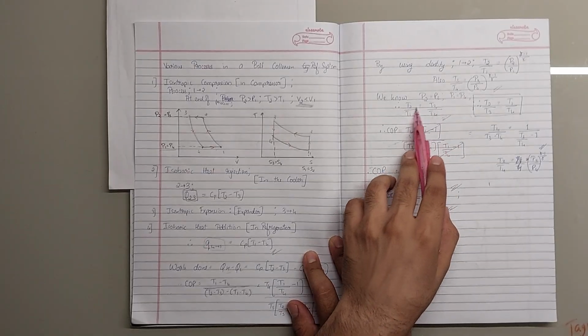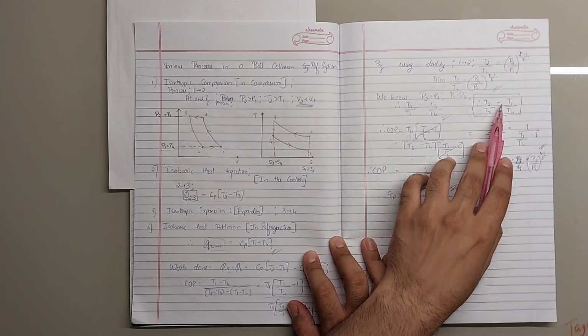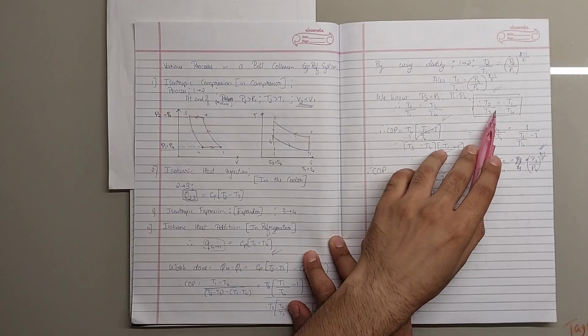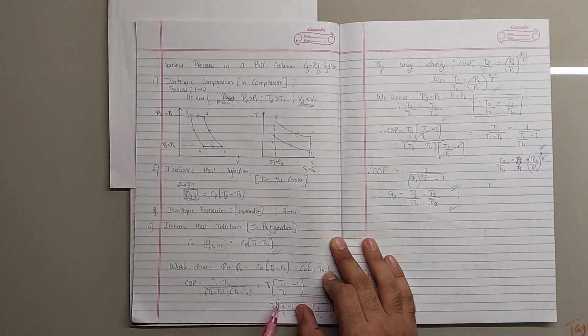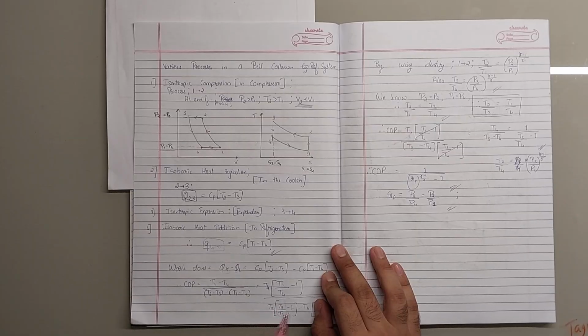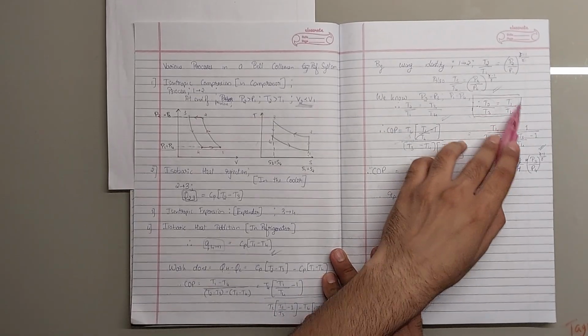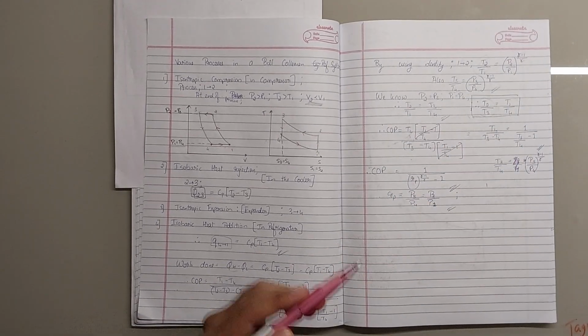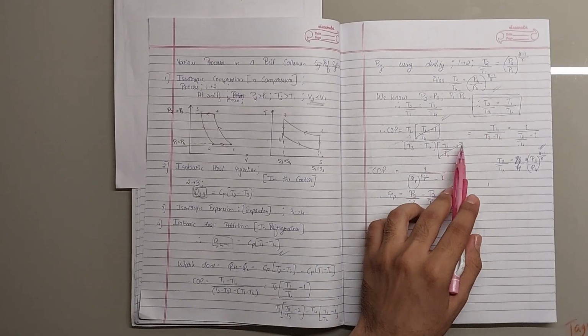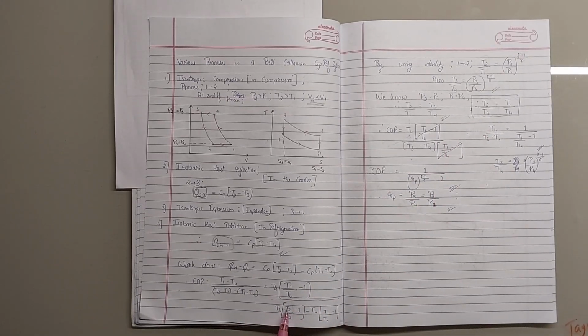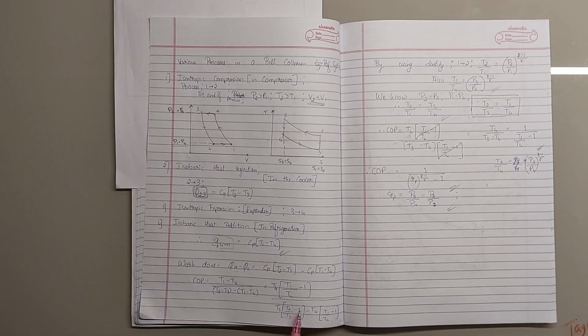Sending this value here and this value here, we get T2 by T3 equals T1 by T4. We did so that we can introduce this value here. We have T2 by T3 here, so we can put T1 by T4 in place of T2 by T3. And therefore, putting the values, we can write here T1 by T4 minus 1.